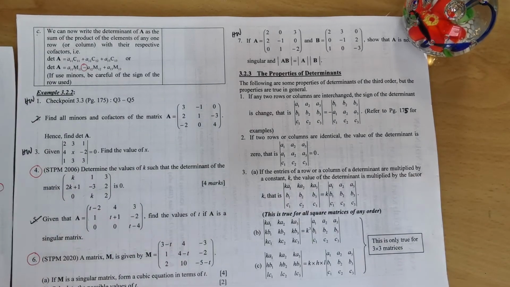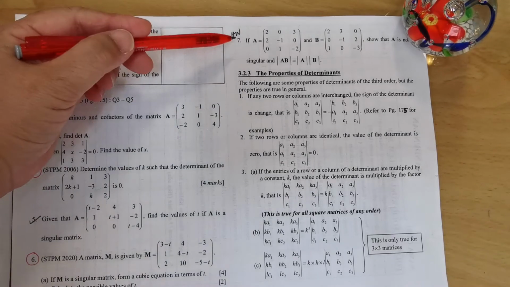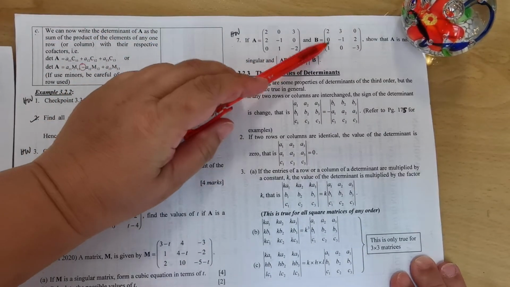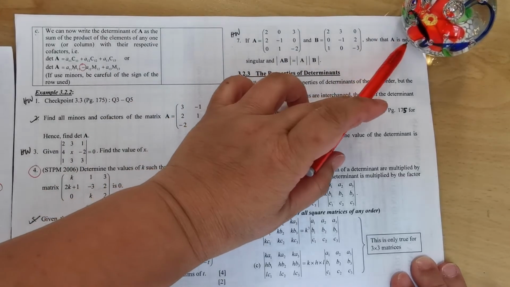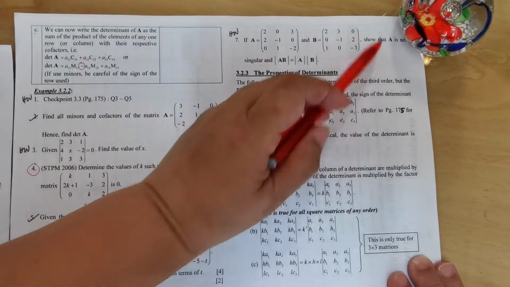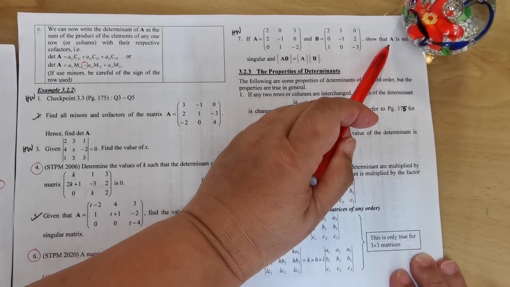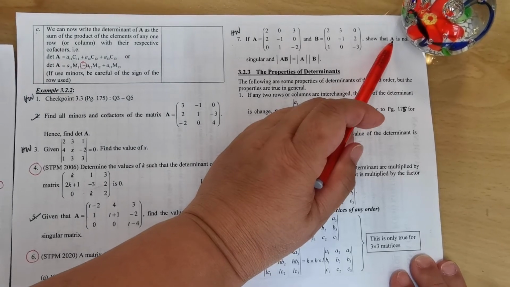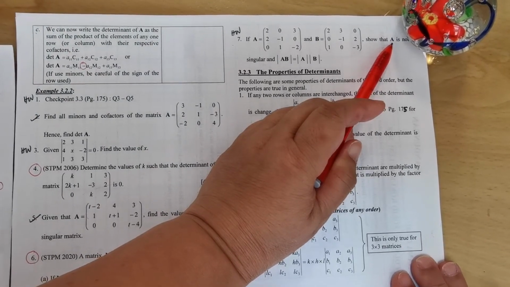Then question 7 also, please do as homework. You are given matrices A and B. Show that A is not singular, only matrix A. Show that A is not singular means you find the determinant, and the determinant shouldn't be equal to 0.